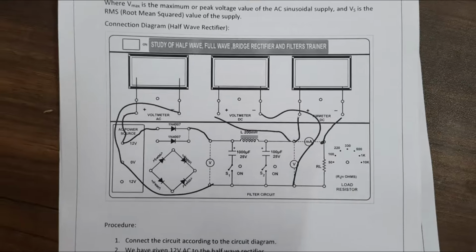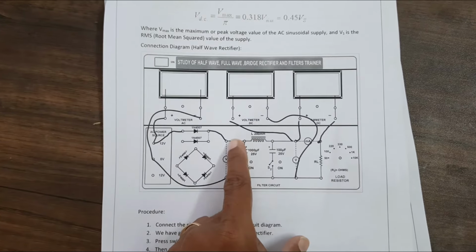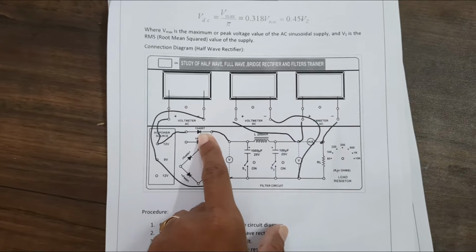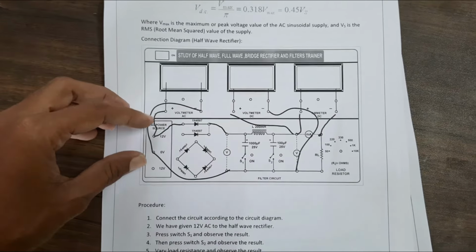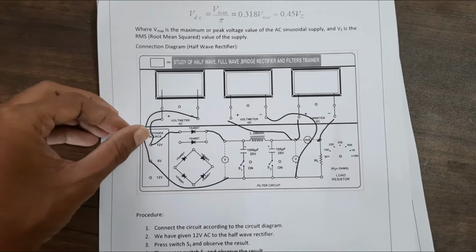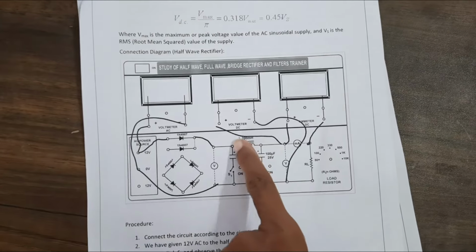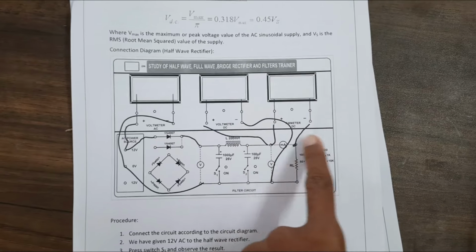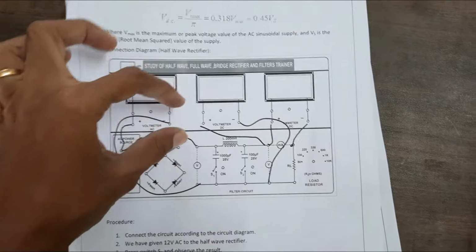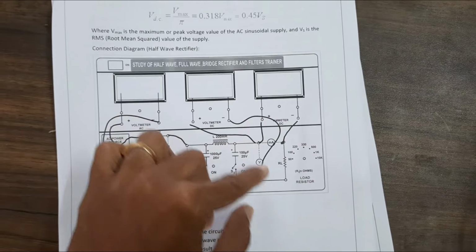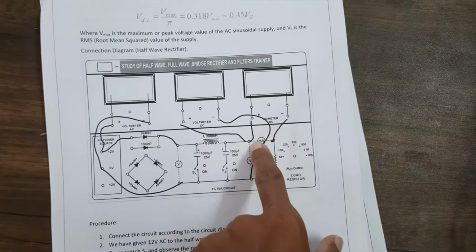Let us make the connection. Verify here. This 12 volt supply is connected to the voltmeter, selecting the diode, and we have to connect this AC voltmeter positive and negative terminals to the 0 to 12 volt. Okay, this is for the AC voltmeter connection. Next we have to connect the DC voltmeter and the DC ammeter. First we connect the DC voltmeter to these two terminals and the ammeter to these two terminals. Here is the common junction.